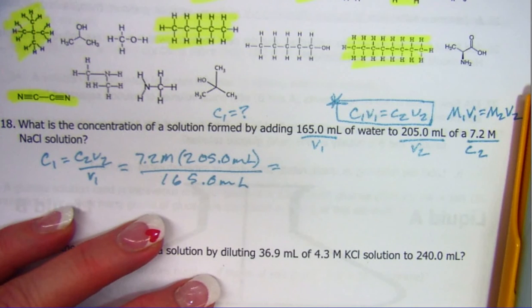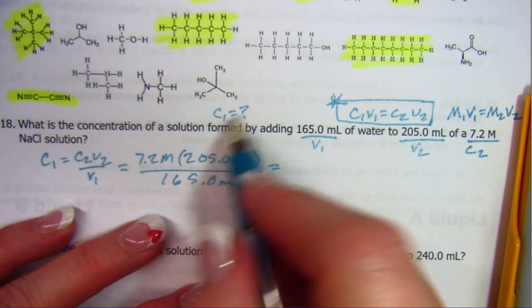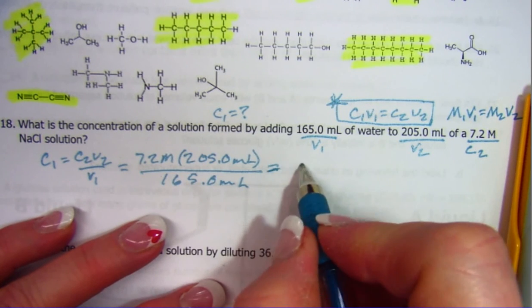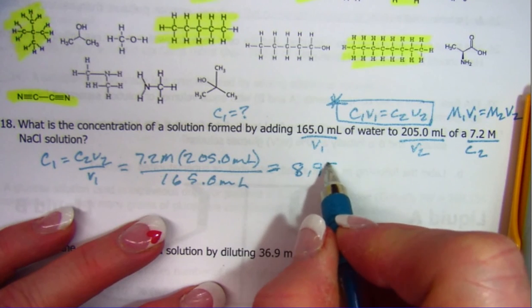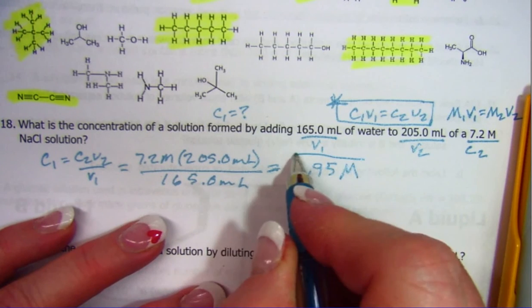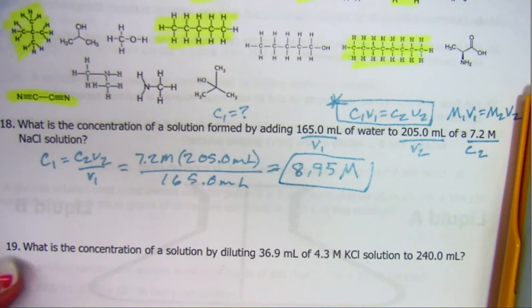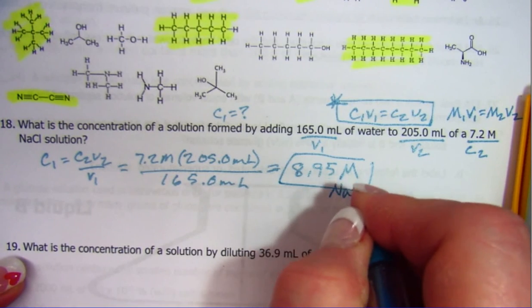Oh, what is the solution? This is the original solution, the first concentration before I diluted. Yes, it'll be more concentrated. 8.95 molar. That is more concentrated, and it would have been of NaCl.